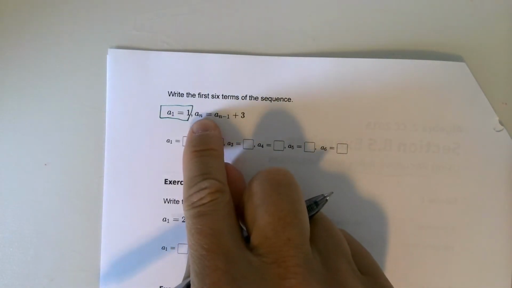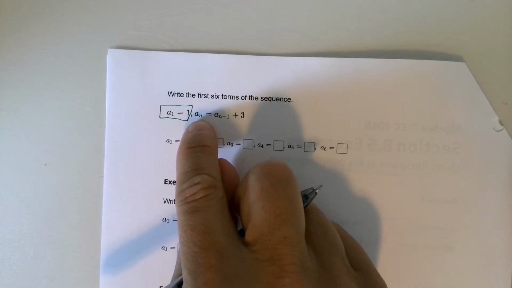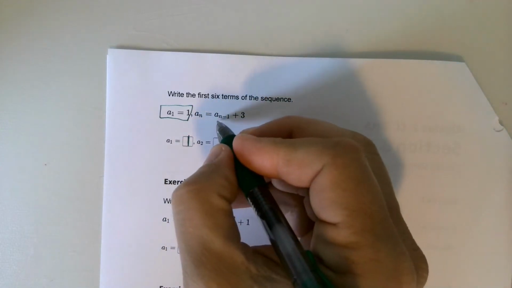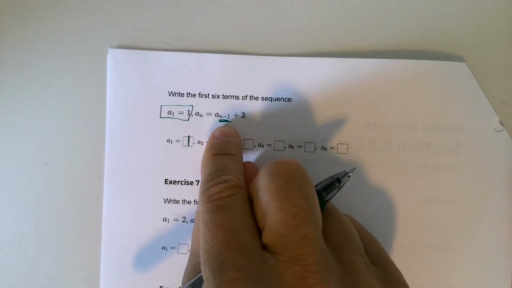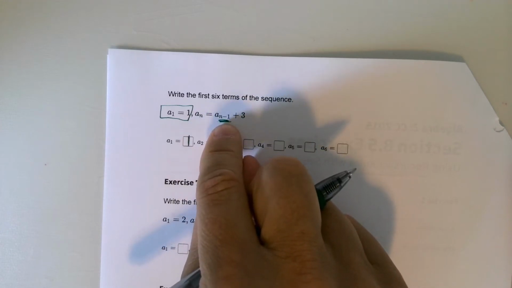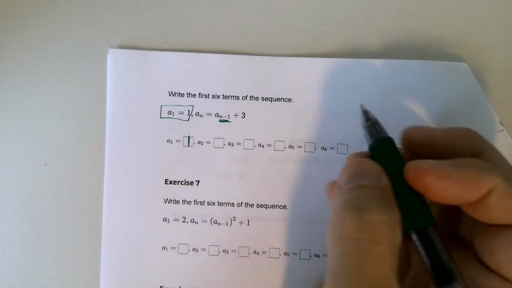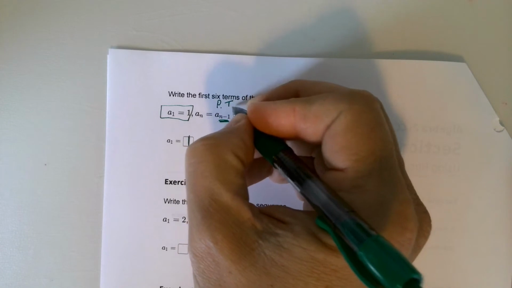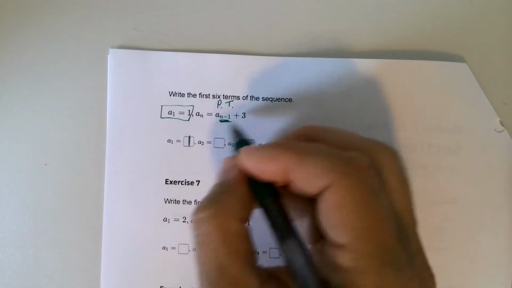But then it says a sub n, where it could be the second term or the third term or the fourth term or the fifth term or the sixth term, whatever nth term it is. This is telling you which one of the terms it is. So if we want to know a sub 2, or let n equal 2, then we need to know the previous term. So a sub n minus 1 simply means count back 1 from that term to get the other one. So think of it as previous term plus 3. The second term is equal to the previous term plus 3.